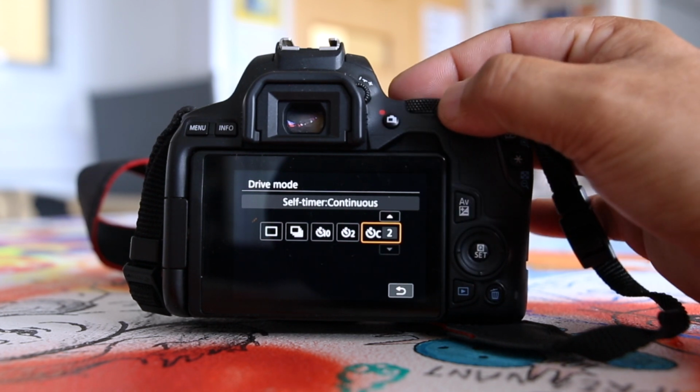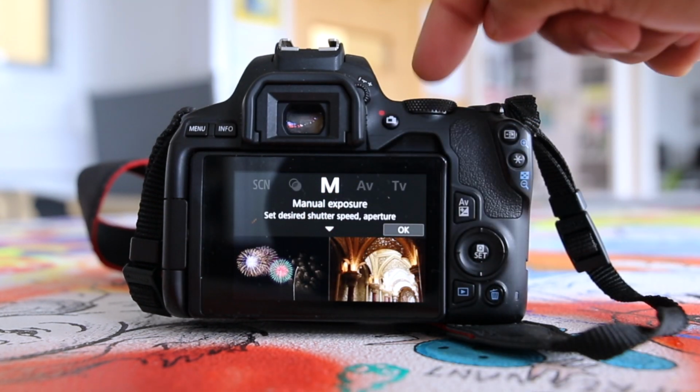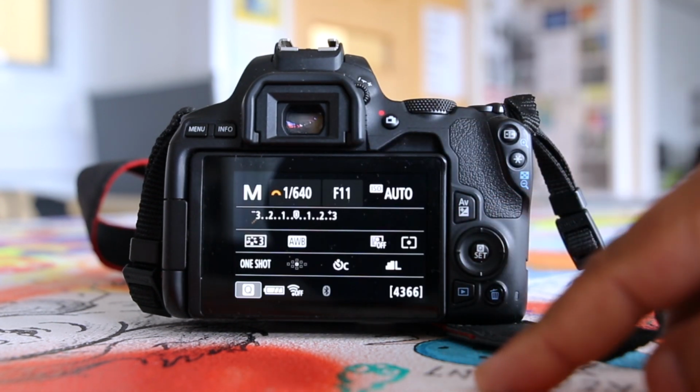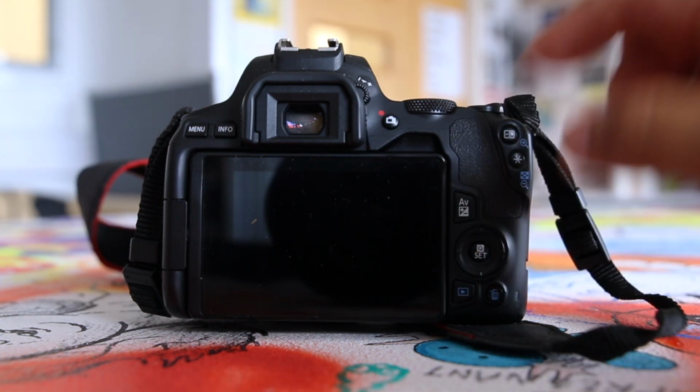If I put it in manual mode, so if I go to M, I've just hovered it and put it on the M on the top, and it will say M on there. And if I press OK, here you've got all the different basic settings that you need to know as a photographer or a videographer. It's really important that you understand aperture, shutter, and ISO.